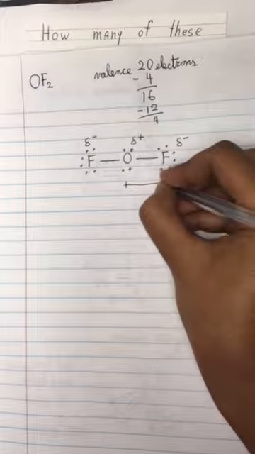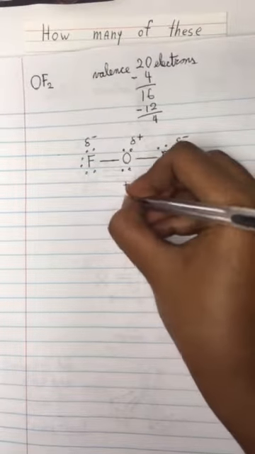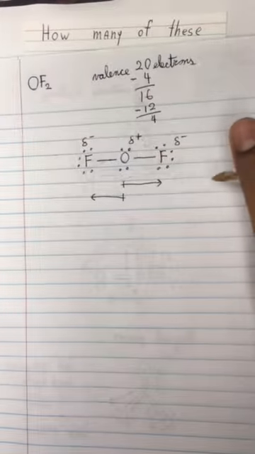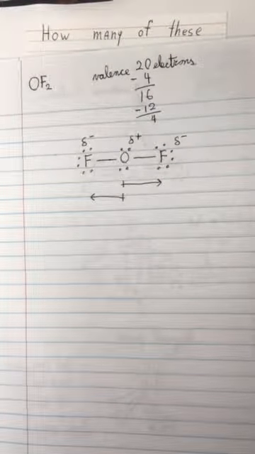Therefore, the bond dipole movement will be towards the fluorine atoms. Now we must find out the net molecular dipole for this molecule. But in order to find this, we must first determine the molecular geometry of this molecule.